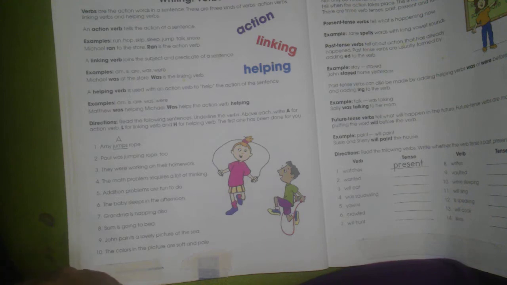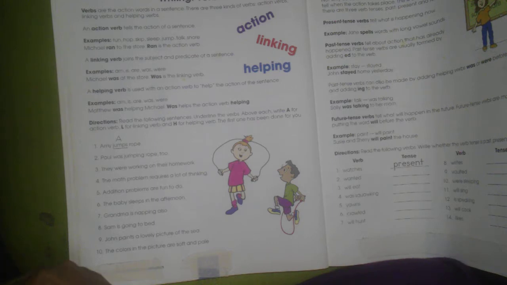Today we are going to pray to the Lord before we start. Please close your eyes and pray. Amen. Okay. Today you have to copy, right?